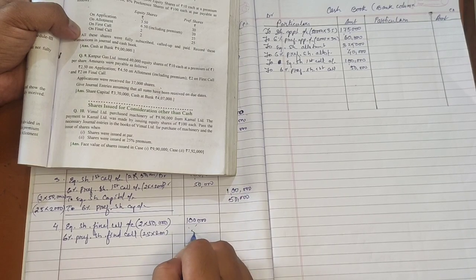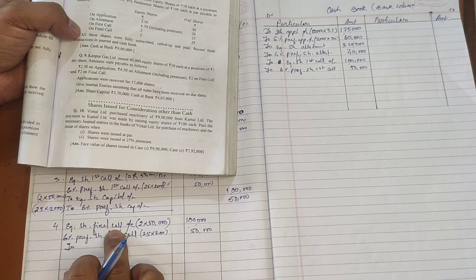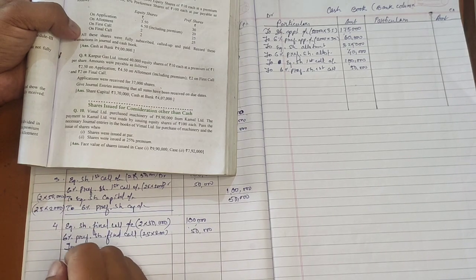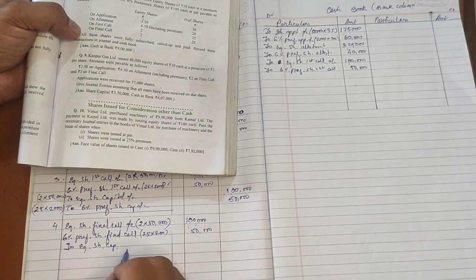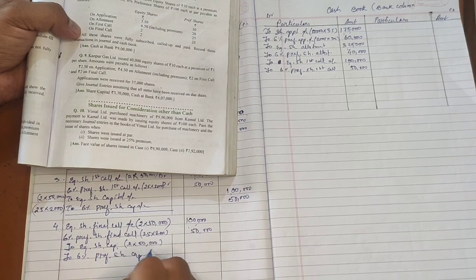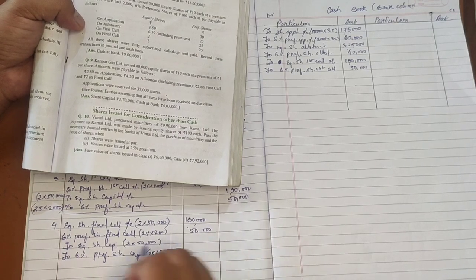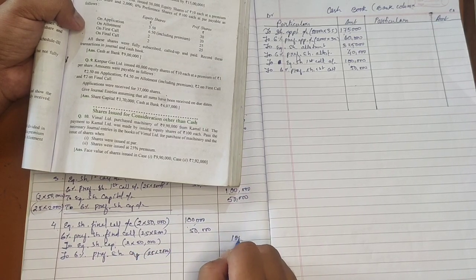And 25 into 2000 is 50,000. The equity share first and final call is credited to equity share capital, the same amount, 2 into 50,000, which is 1 lakh. And to 6% preference share capital, 25 rupees into 2000 is 50,000.